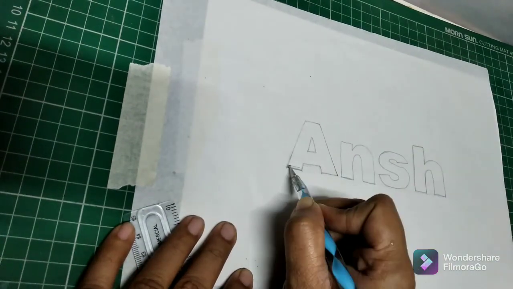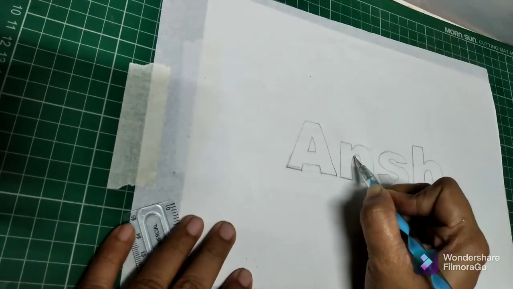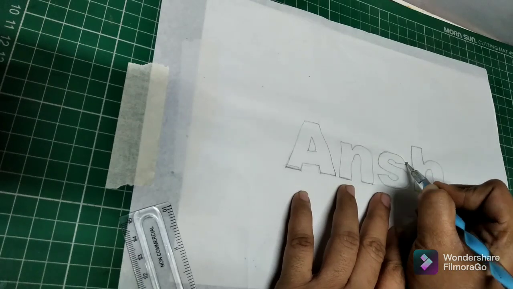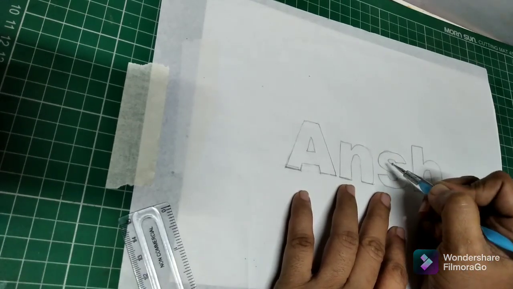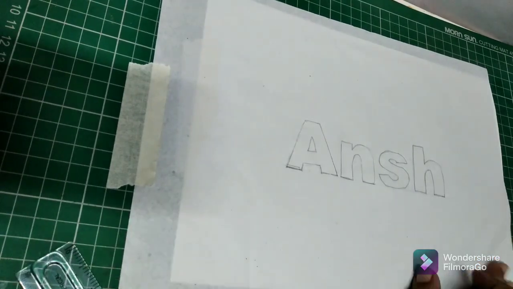Keeping it on the cutting mat makes the embossing much easier. If you don't have a cutting mat, you can probably use a foam sheet under the background paper, so the sponge-like effect underneath the paper helps the embossing to be clearer.